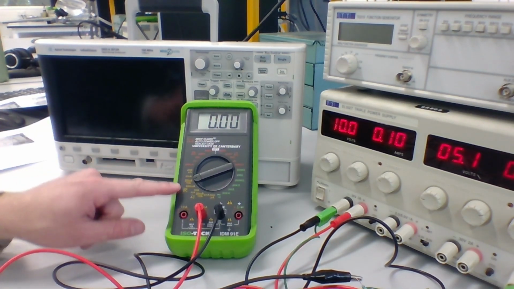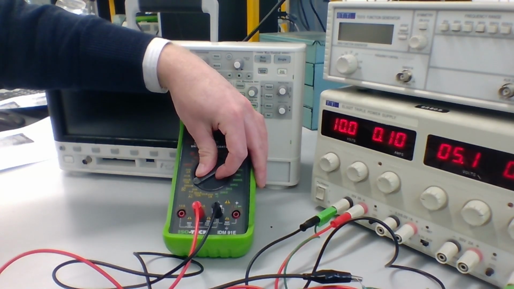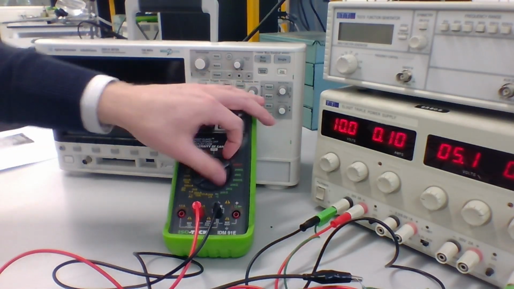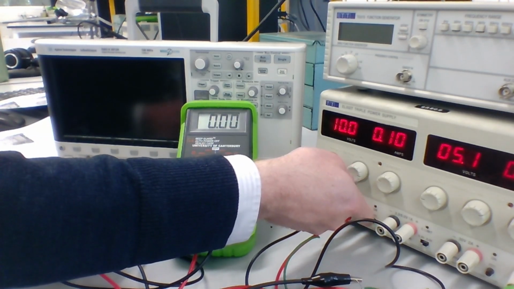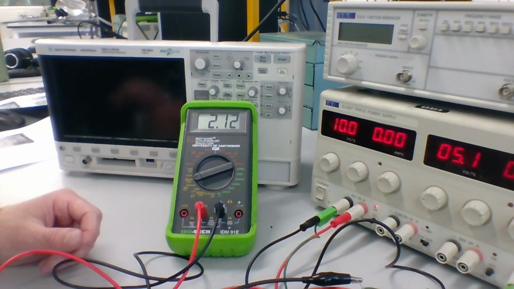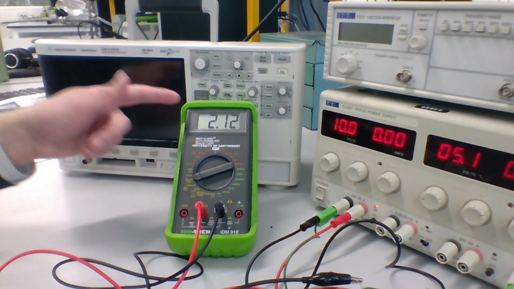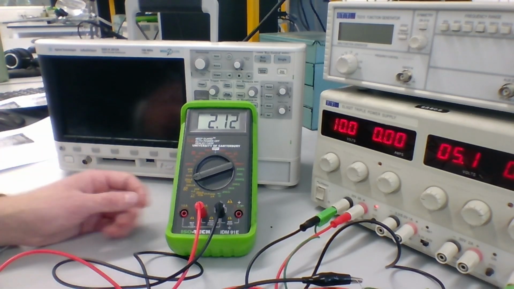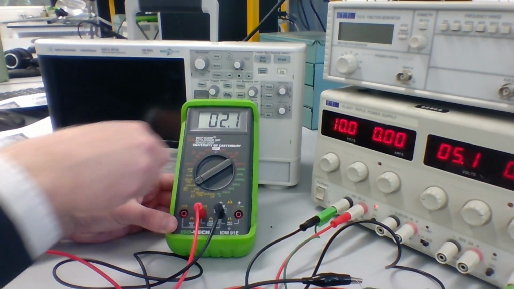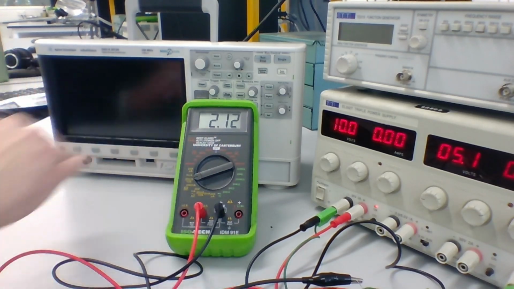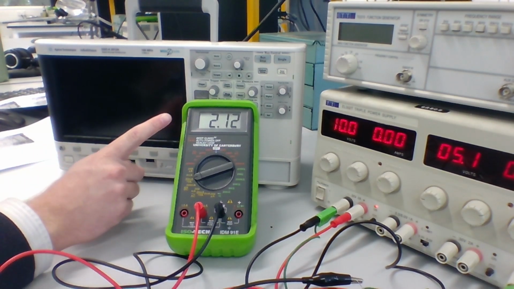Again, we want to measure DC current and our expected range. So I'm going to turn that down to the milliamp range and adjust as need be. I will then turn the output of the power supply on. And you see I am now measuring the current flowing through the resistor. And I'm measuring 2.12 milliamps. If I want to, I can try to change the range, see if I can get a more accurate measurement. In this case, this seems to be the most accurate measurement I can get. So this is measuring 2.12 milliamps.